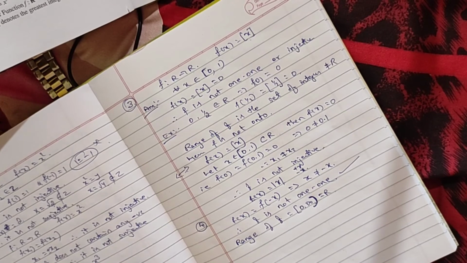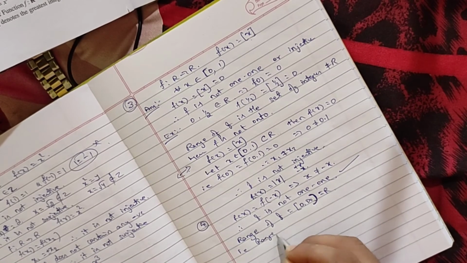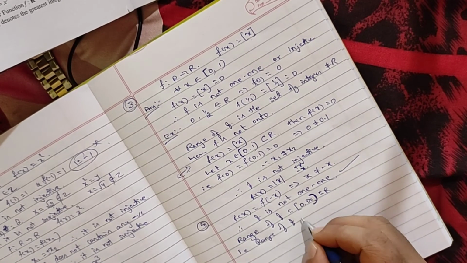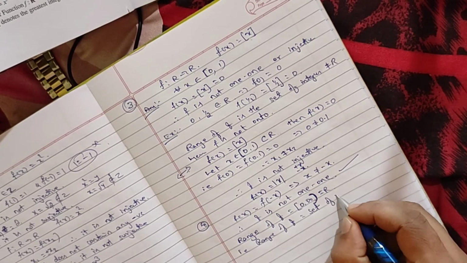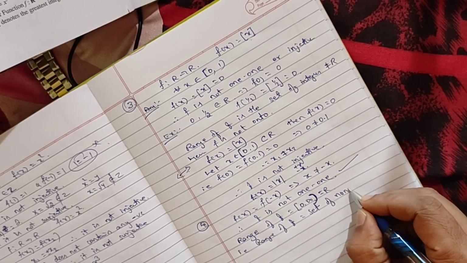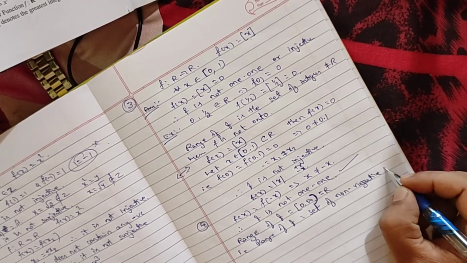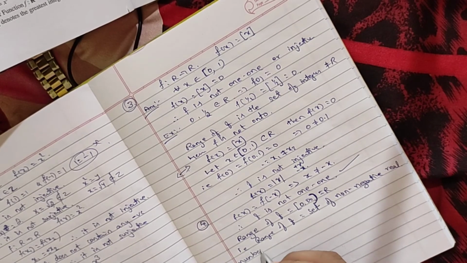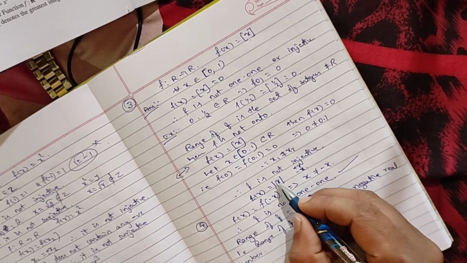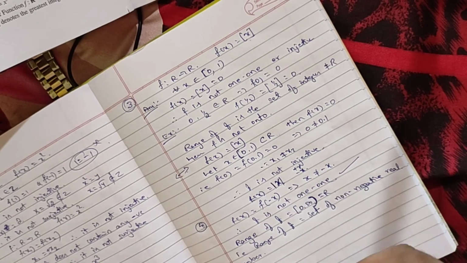That is, the range of f equals the set of non-negative real numbers. Why non-negative real numbers? It is a modulus, we are getting only modulus values.